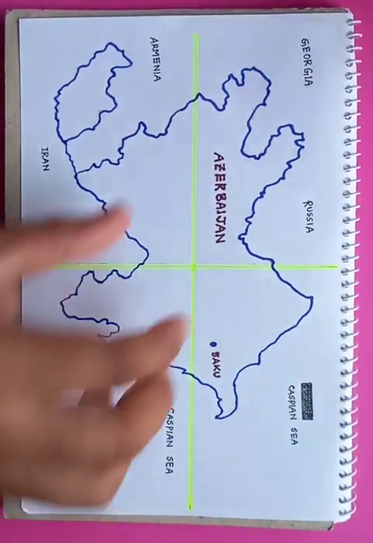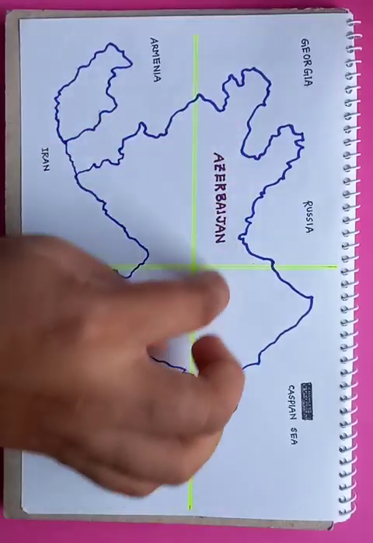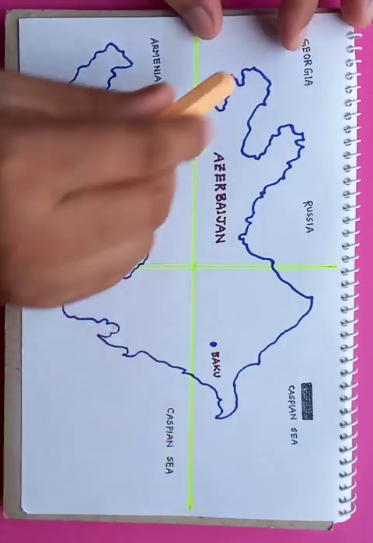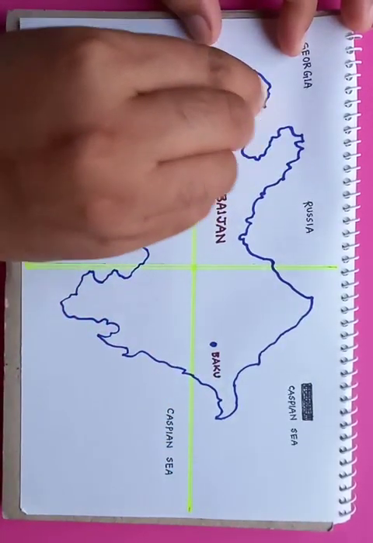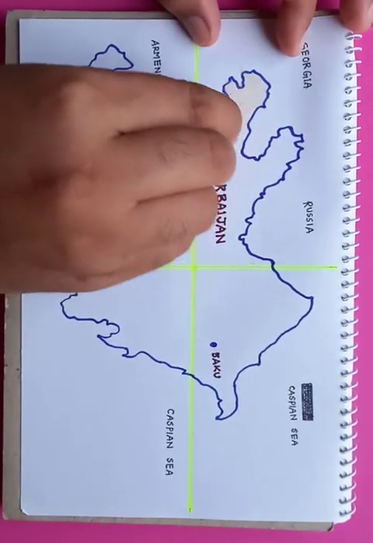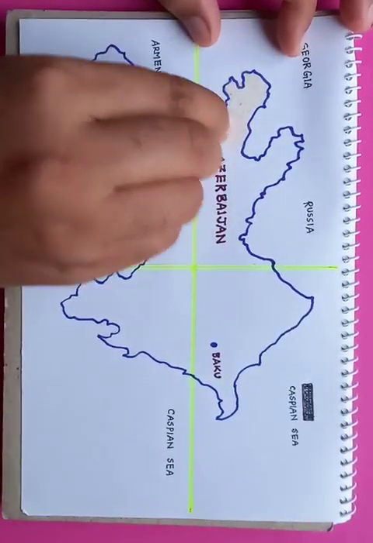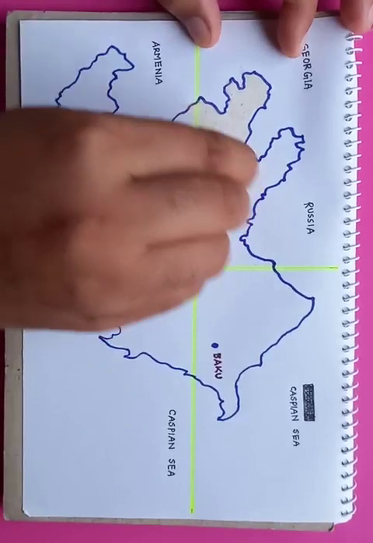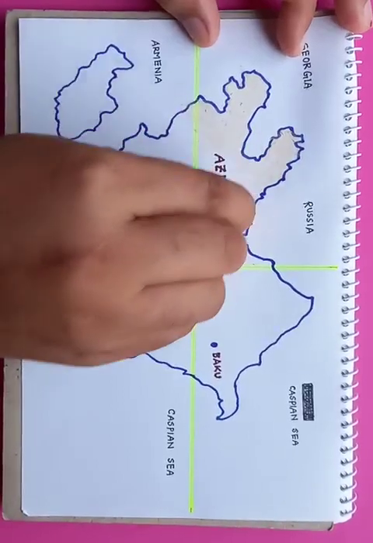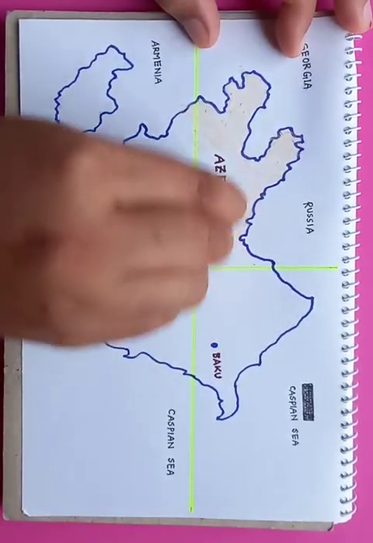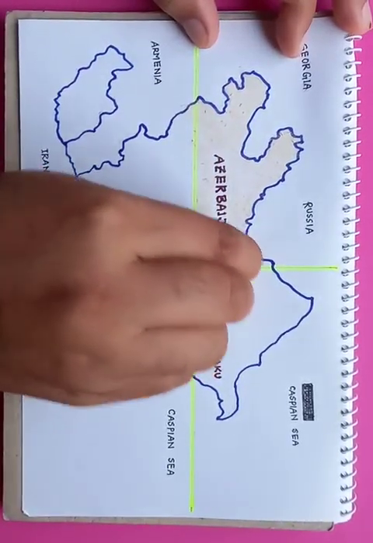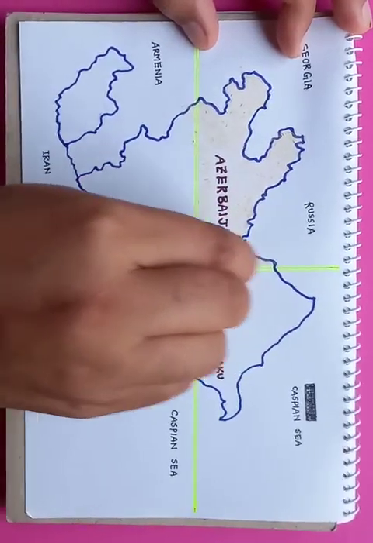Now for a more solid form of the mainland of the whole area, we're going to put some soft colors inside. So putting the soft colors, you can see the soft colors here.